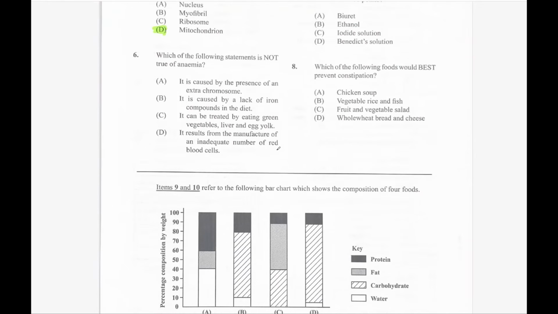Question 6. Which of the following statements is not true of anemia that is not in capital letters? It is caused by the presence of an extra chromosome, 6A.